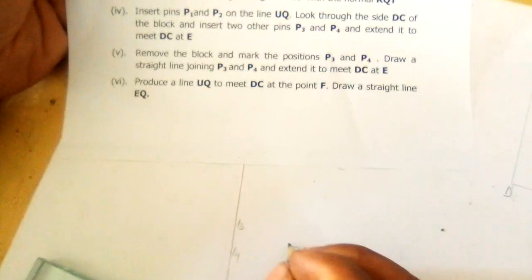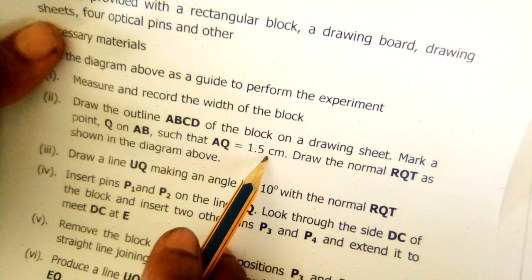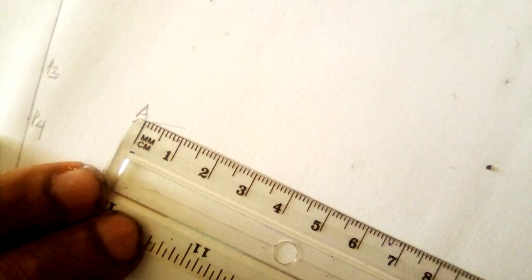From the instruction on the first page, here is our A, here is our B, here is our C, and here is our D. We are told to measure AQ. This distance AQ should be 1.5 centimeter. So we take our 30 centimeter rule and mark out 1.5 cm, from here to there.